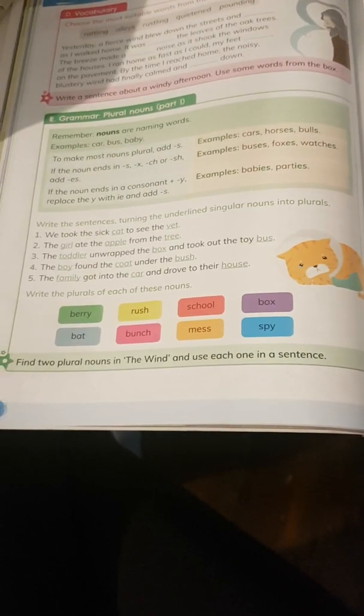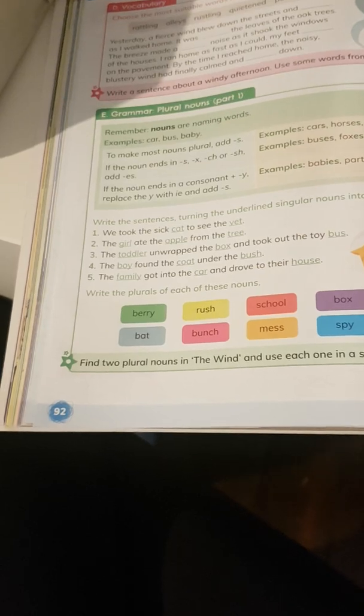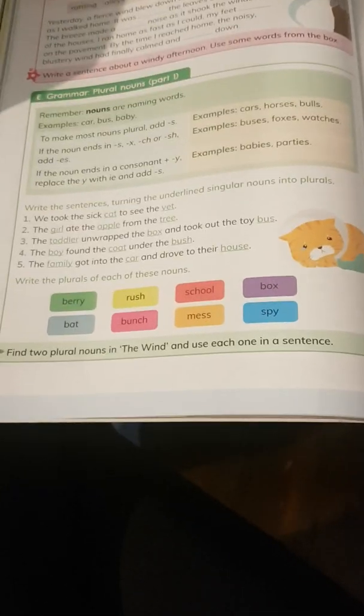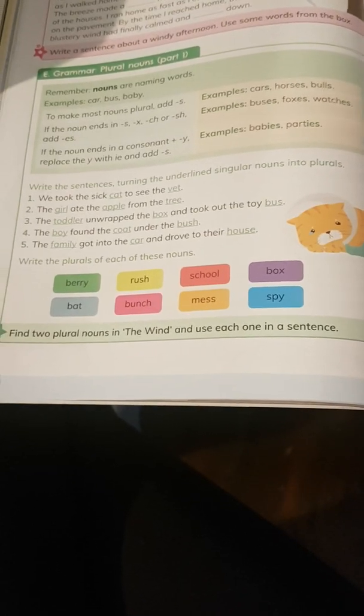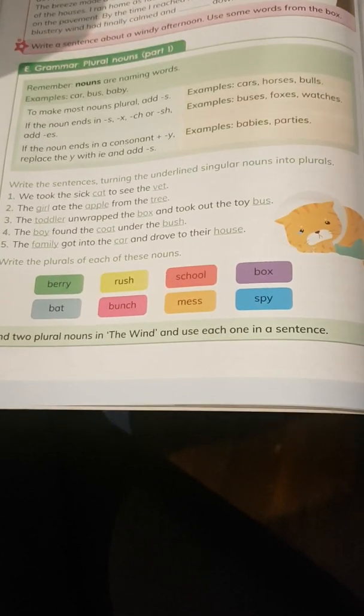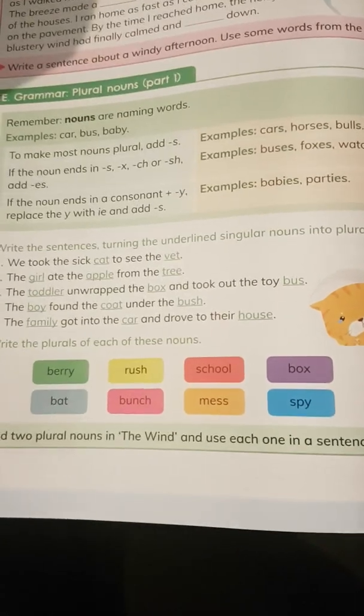Hi everyone, so today for our English lesson we are going to be focusing on grammar. I am on page 92 of our Starlight book, so if you would like to have that open there and looking at the green grammar section, section E, you can follow along as I go through it. We are going to be looking at the plural of nouns today.